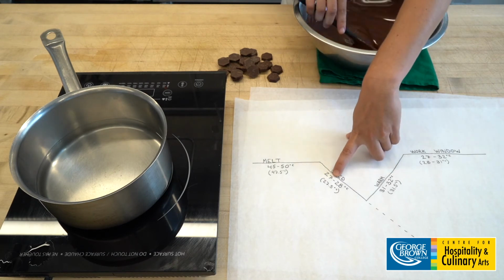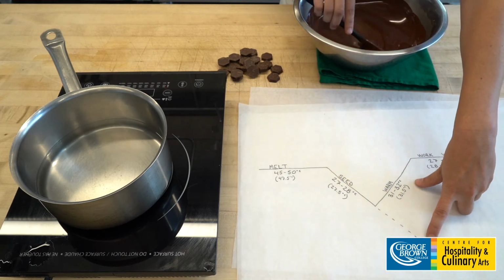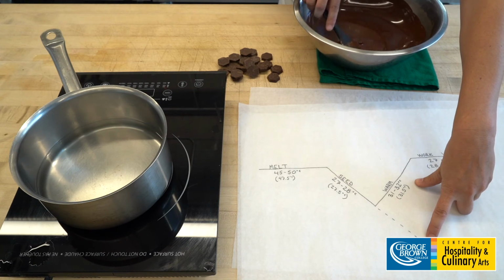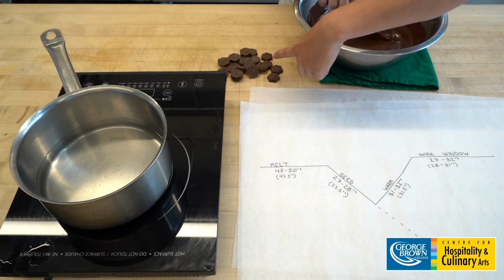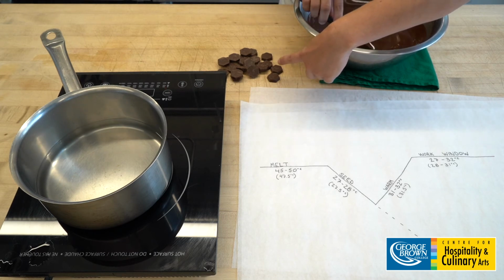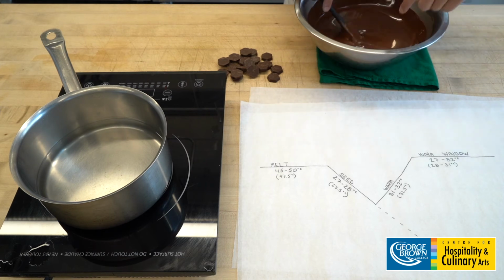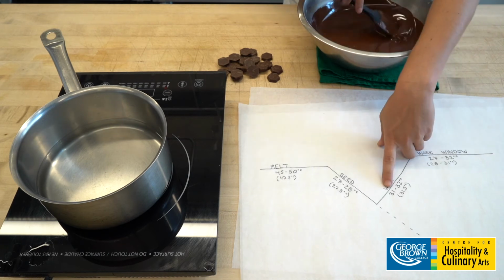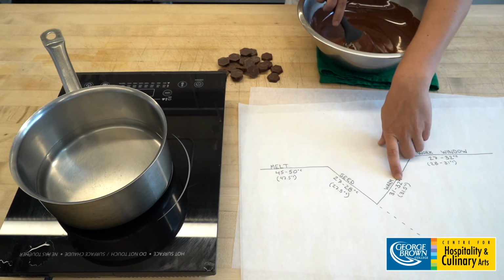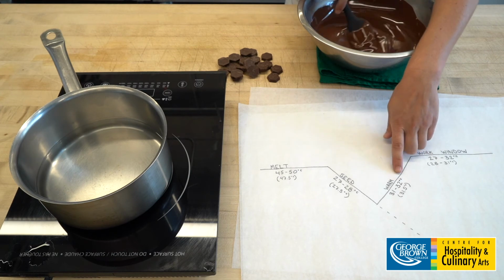If you miss this window and go too low, you will have thick, chunky chocolate to work with, so you start over again. As long as I have a good amount of beta crystals for my seeds, I'm okay. I can melt and redo as many times as I need. But you do not want to go over this highest temperature in its final work window.